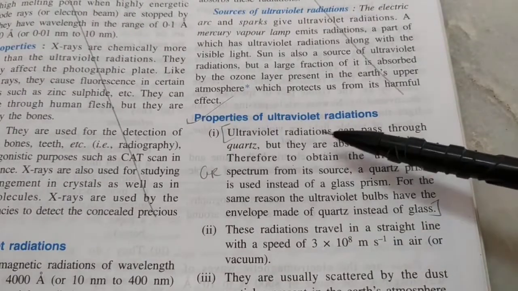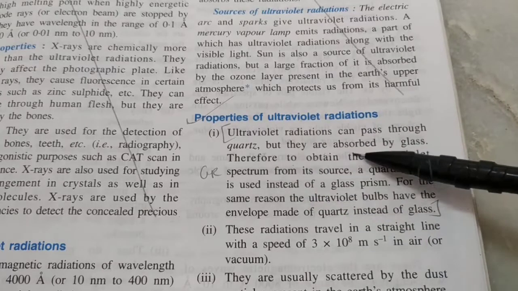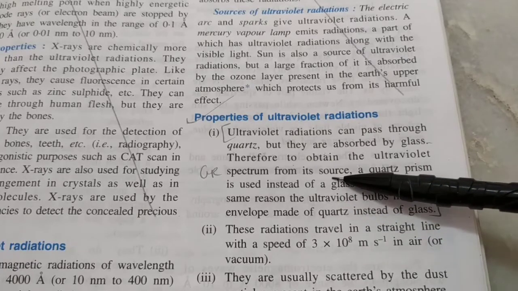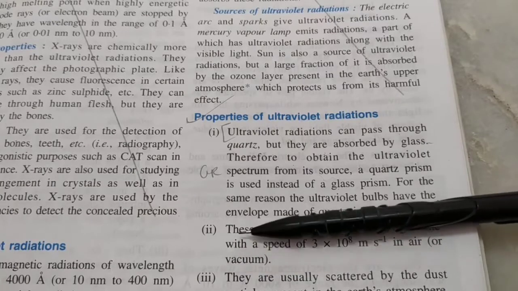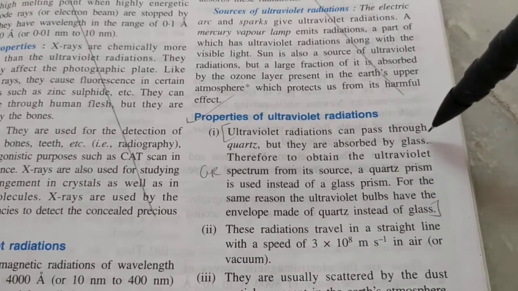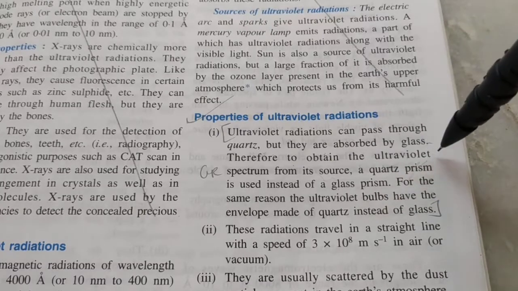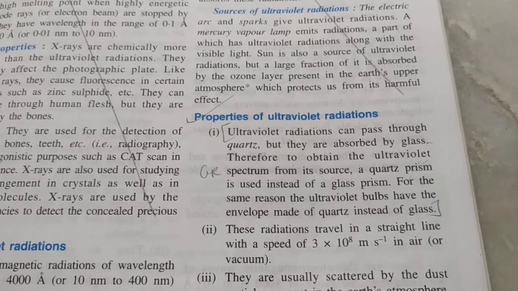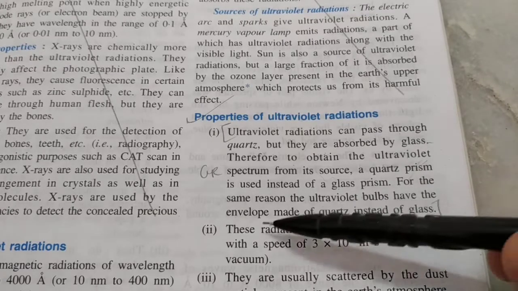UV rays are unique from the rest of the family because they can pass through quartz, but they're absorbed by glass. So if you want a UV spectrum from a source, suppose a source is giving many electromagnetic waves like UV rays, gamma rays, visible light, but I want only UV rays to come out of it. So I can have a quartz prism instead of a glass prism, because a quartz prism will block the other radiations, but they will allow UV rays to pass through it. So that's a good reason why UV bulbs have a quartz envelope instead of glass.